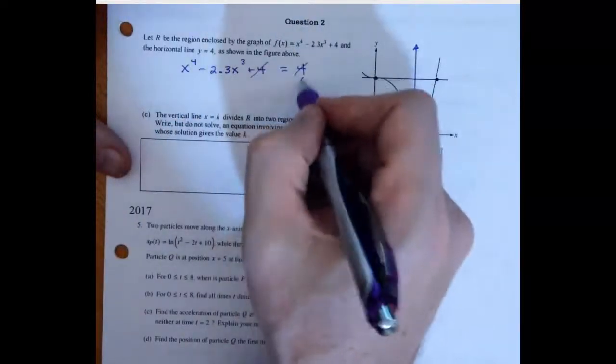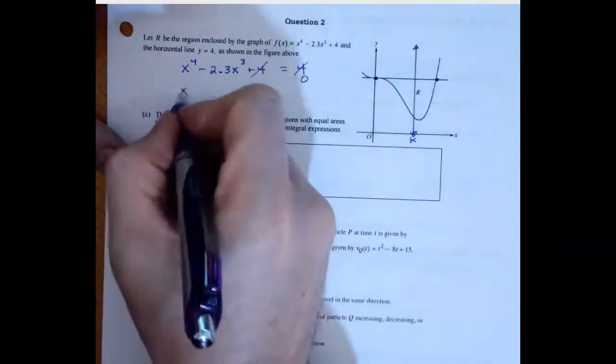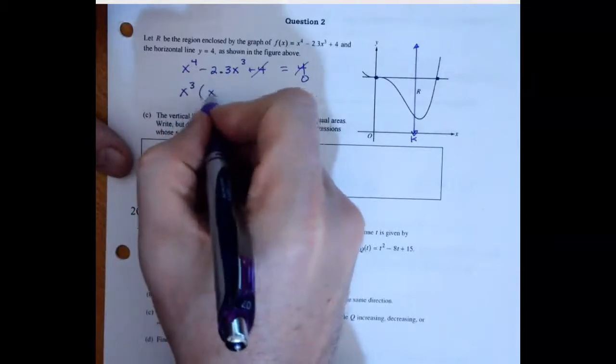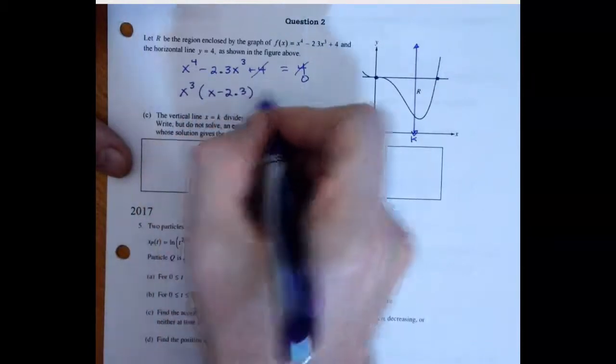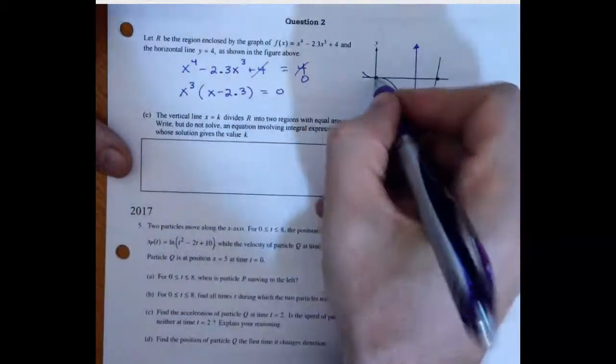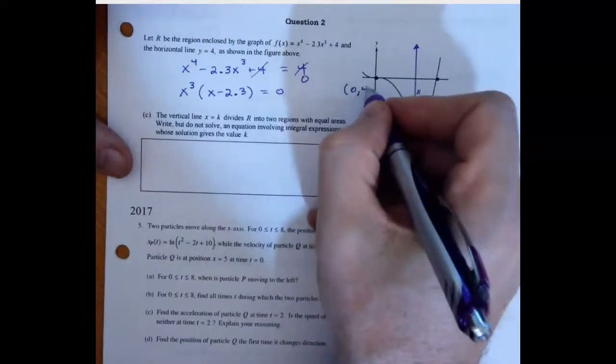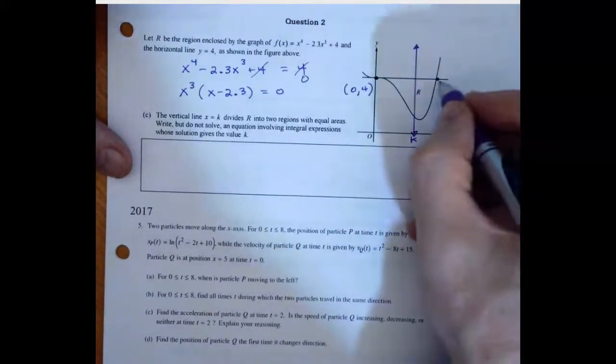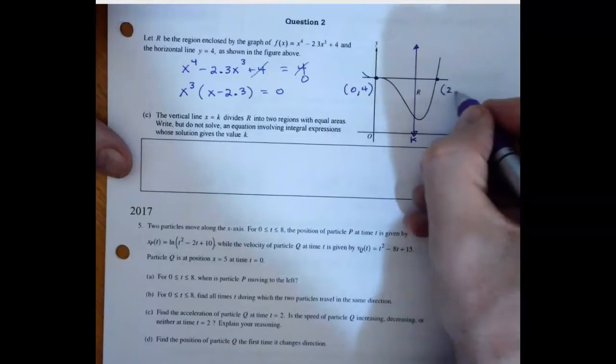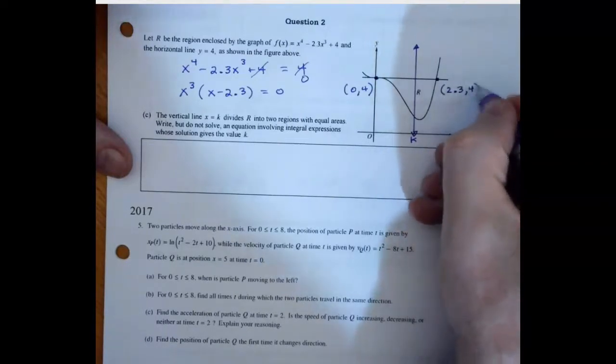Subtract 4 from both sides, that would be 0, and then we could factor out an x cubed, so this would be x minus 2.3. So this point is going to be 0, 4, and this point over here is going to be 2.3, 4.